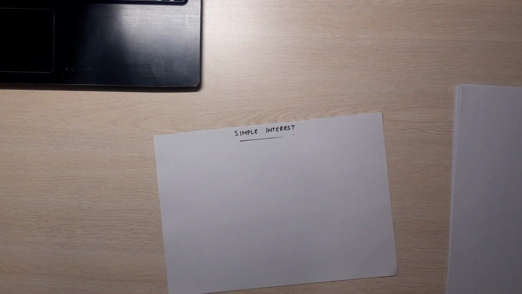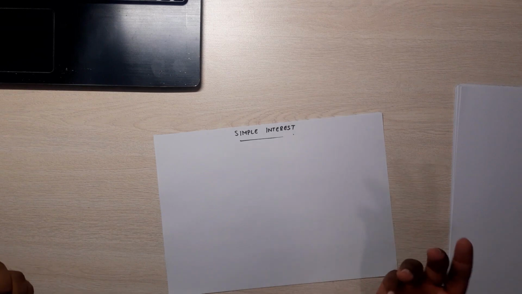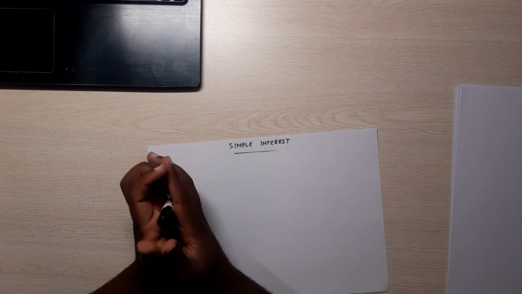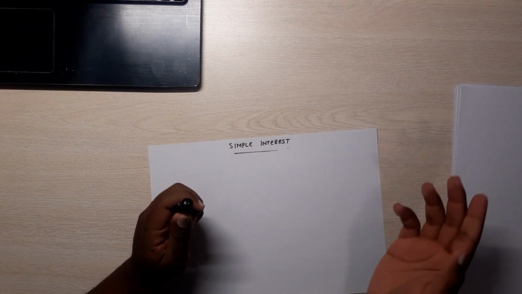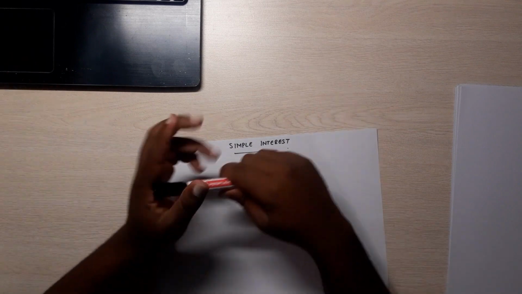Simple interest. Right. So, if you invest money into a bank, interest is paid to you by the bank. If you loan money from a bank, you have to pay the bank back interest as a charge for lending you the money. Right? So, simple interest is always calculated on the initial amount of investment or loan and is usually charged on a yearly basis. Right? Yearly, annually, same word.